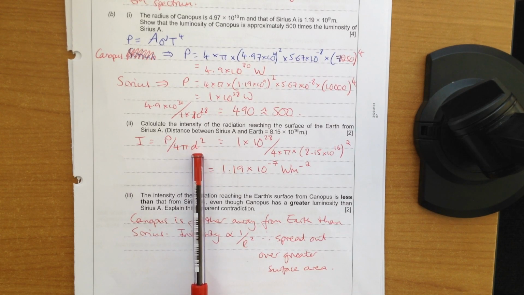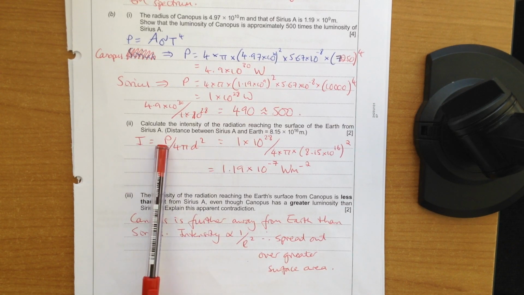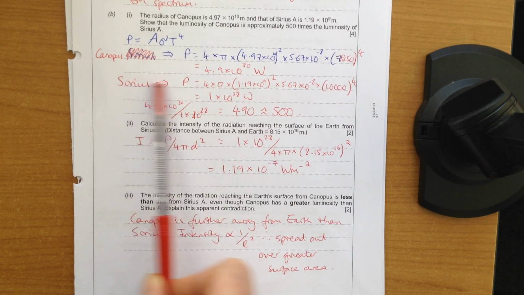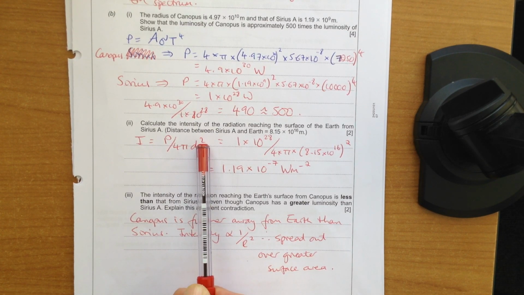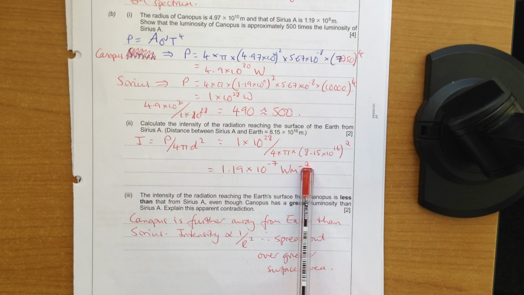Think of r as the distance between them. We calculated the power or luminosity of the radiation coming from Sirius A in the previous question, 1 times 10 to the 28. Put it all in. Do it twice in case you press a wrong button. And I've come out with 1.19 times 10 to the minus 7 watts per square meter. Make sure you understand those units. Power is watts, and we're dividing by a distance squared, so meters to the minus 2.